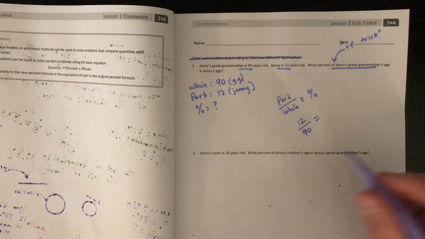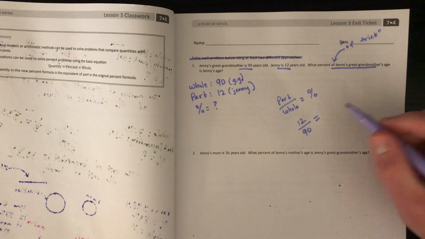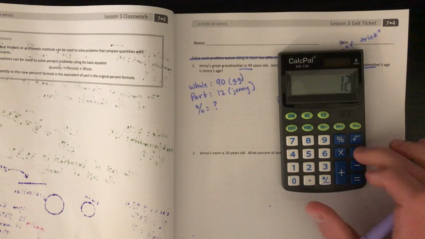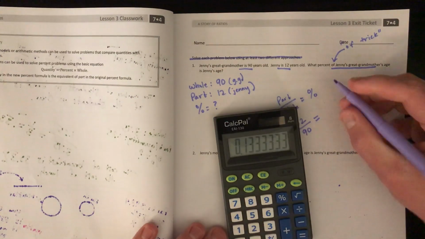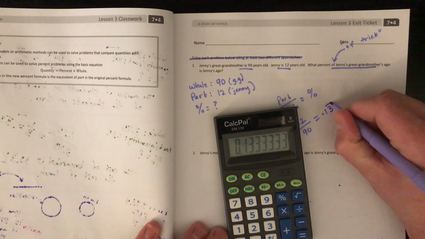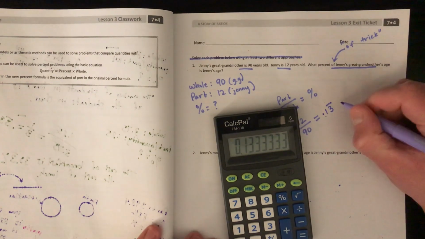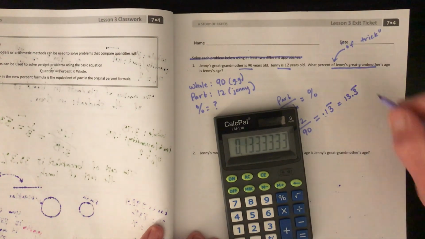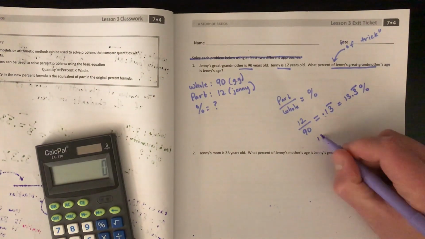You could do it with fractions, putting another fraction bar here and converting the fraction so that it has 100 as the denominator. That's just such a harder way to do it though. Let's make our lives easier and just do 12 divided by 90 equals 0.13 repeating. If you move the decimal point over 2 spots, because we're multiplying by 100, you get 13.3 repeating percent.